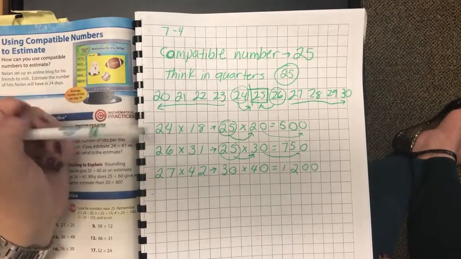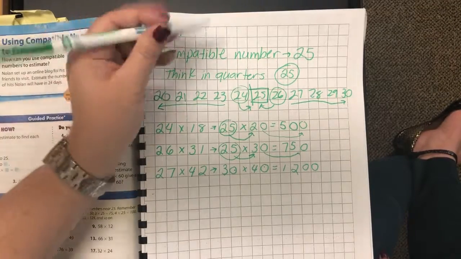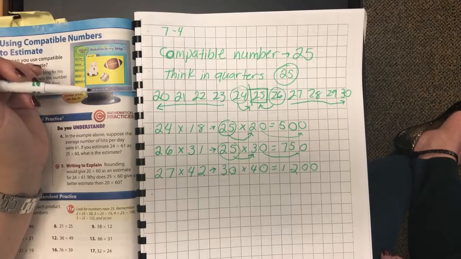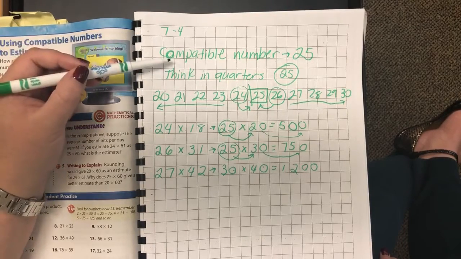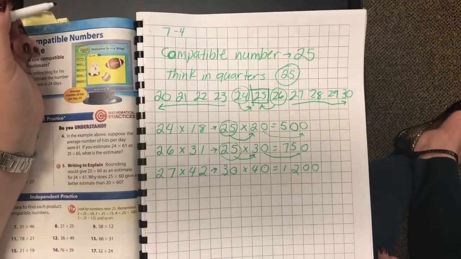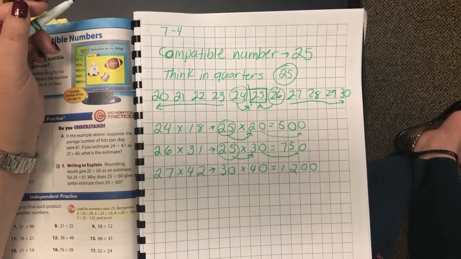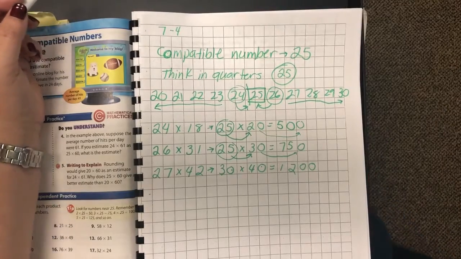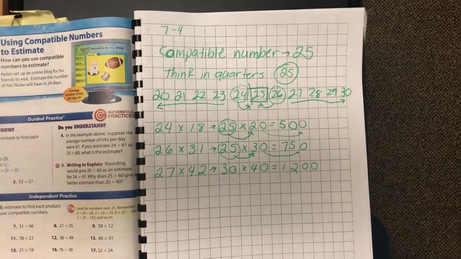So that's why this is so confusing, because it's only when you see the word compatible. So you need to be aware of that name. You need to know that when you see compatible, that means 25. Okay. But no other time. That's why I get frustrated with this lesson, because I feel like it's a little unfair with how confusing it can be. But we're going to keep doing some practice here. You will get the hang of this.